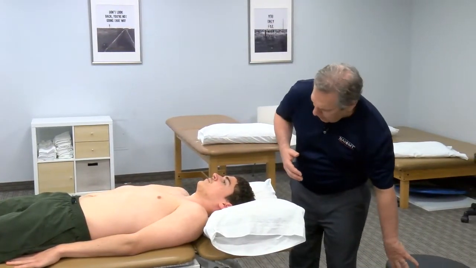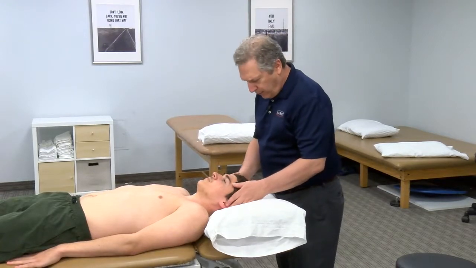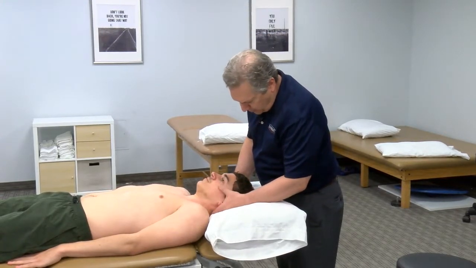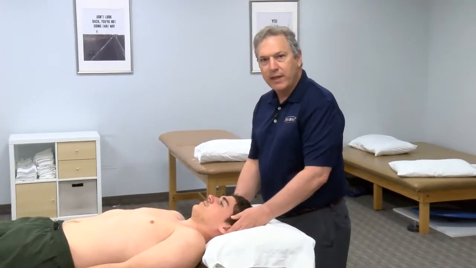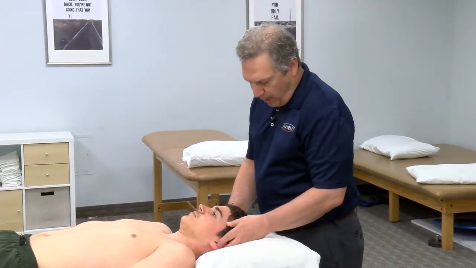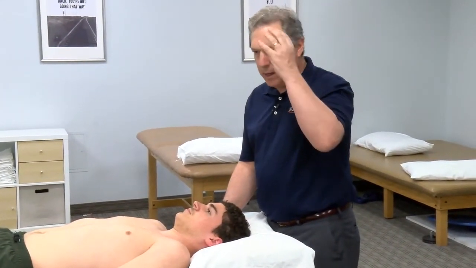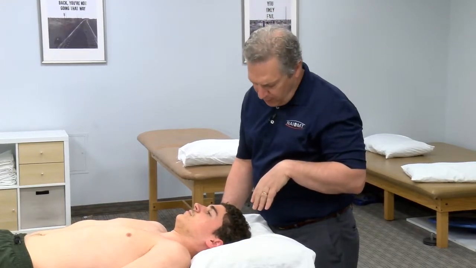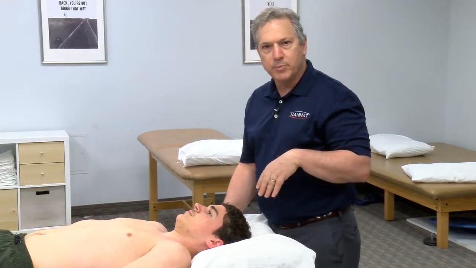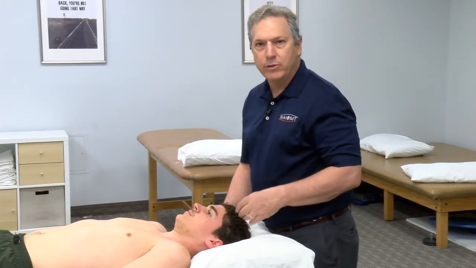So I'm going to move my chair out of the way, and again, this is ideal for a patient that's got mild to moderate symptoms on the left side of their head. Perhaps the referral is coming to their eye or around the side of the head. And we're going to do an assessment of the upper cervical spine, primarily of the occipito-atlanto joint.